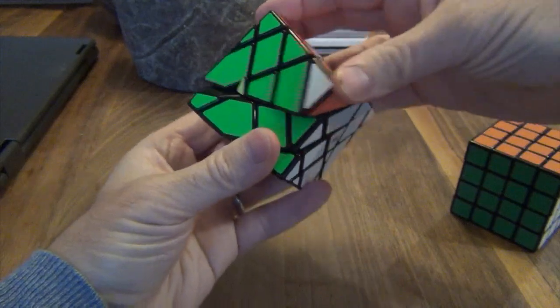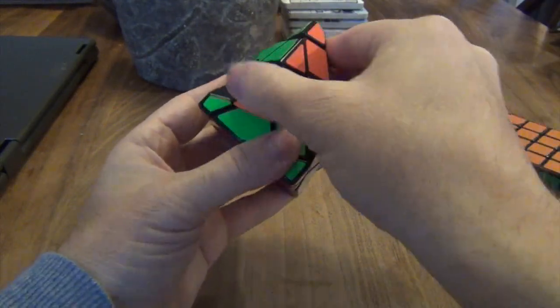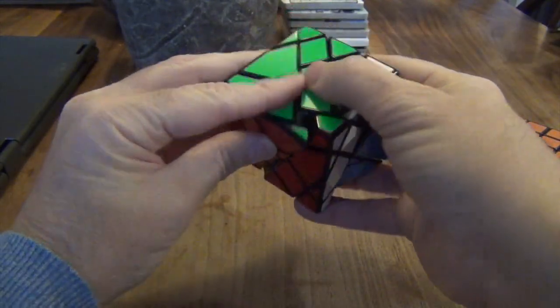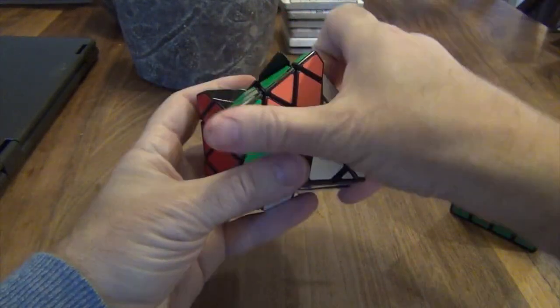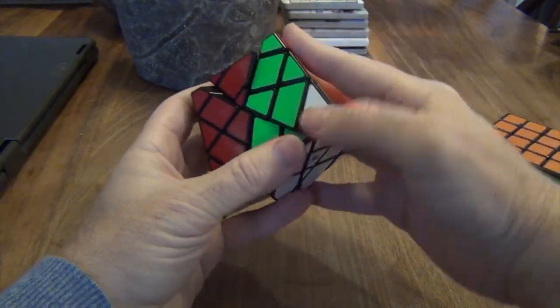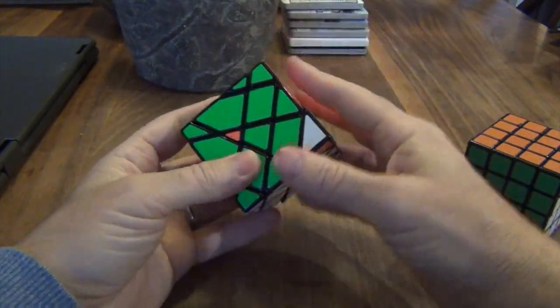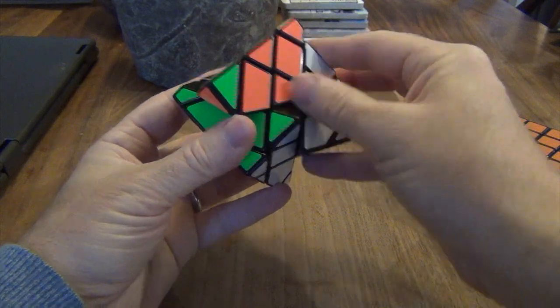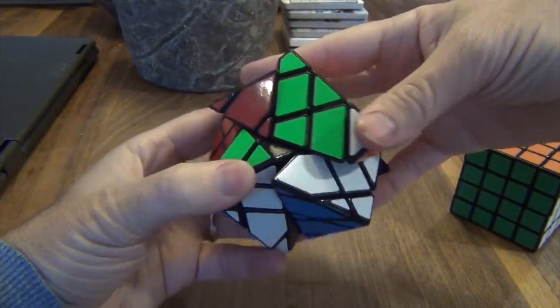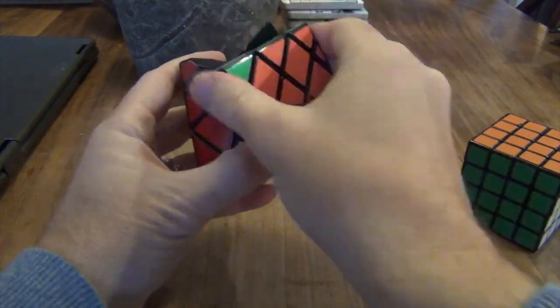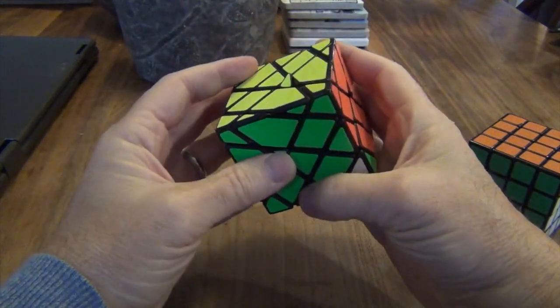Let's get this right here, and we'll do U, R, UI, LI, U, RI, UI, L. Not in yet. U, R, UI, LI, U, RI, UI, L. Okay, we see that they're all in.